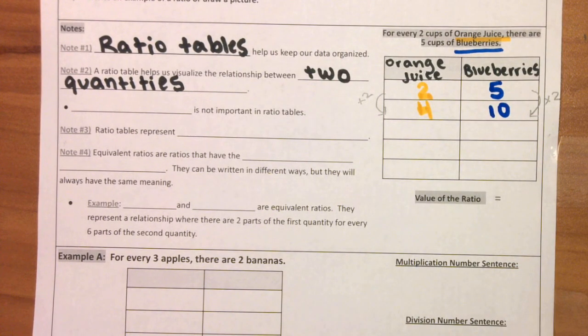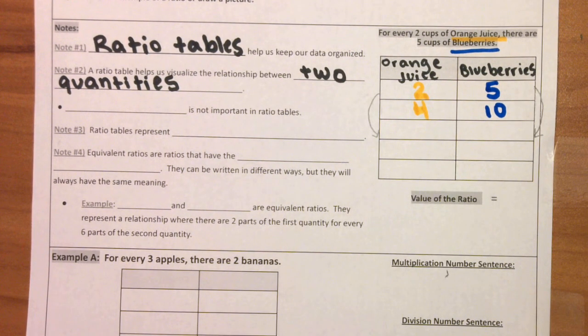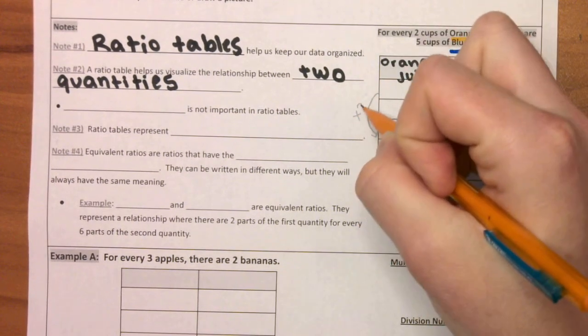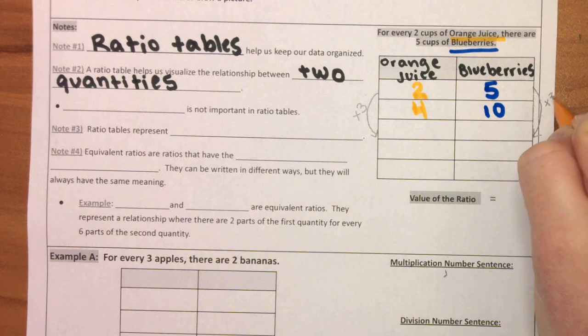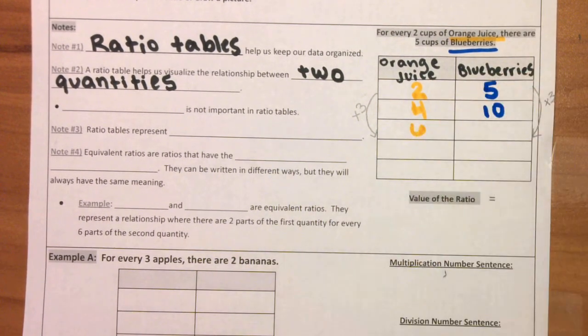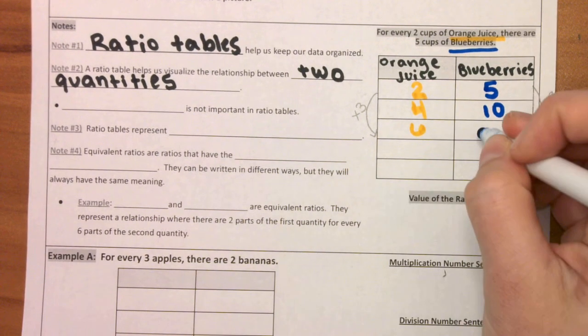What about if we tripled our recipe? Well, if we tripled our recipe, that means we're taking 2 and we're going to multiply it times 3. Triple means times 3. 2 times 3 is 6. 5 times 3 is 15.